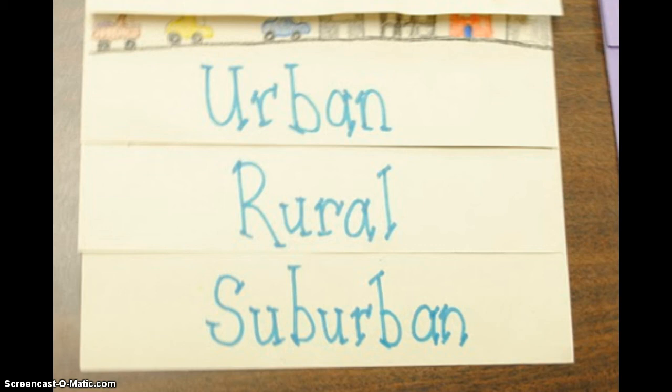And number 10, I have to ride the bus for a long time to get to my school in my blank community. A, B, or C. A, urban, B, suburban, C, rural. If you have to ride the bus for a long time to get to your school, which one are you in?